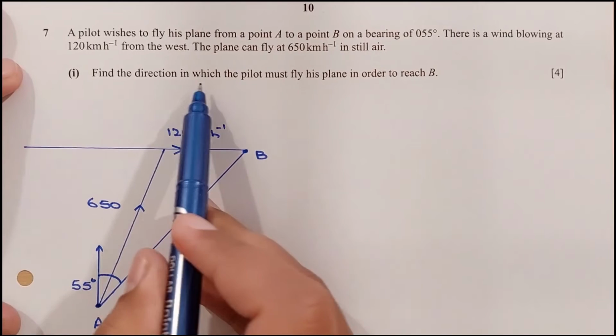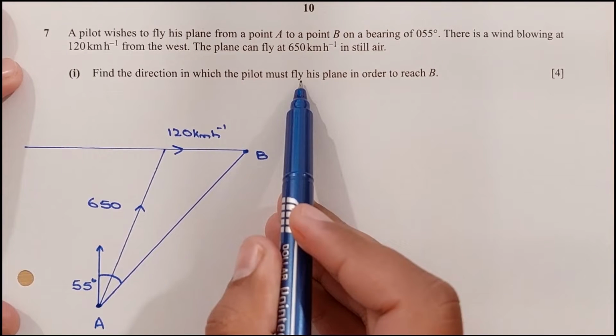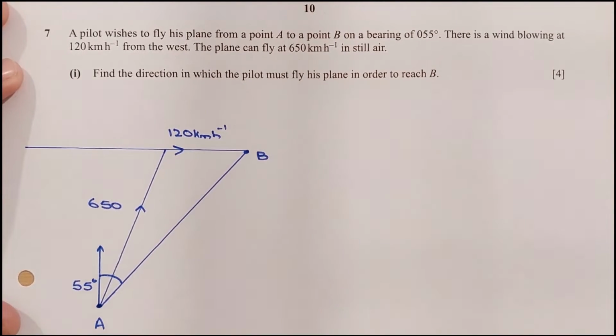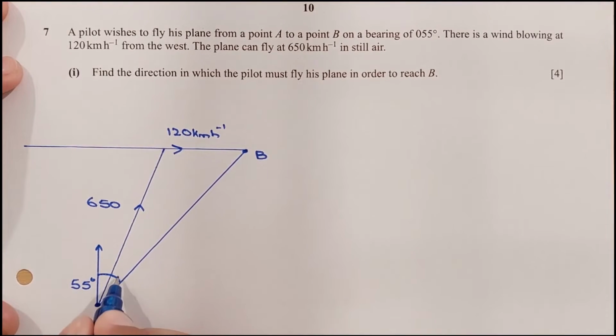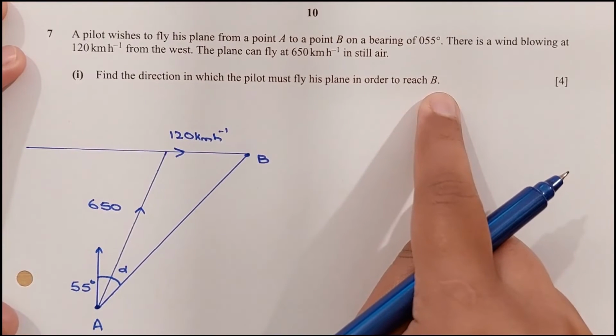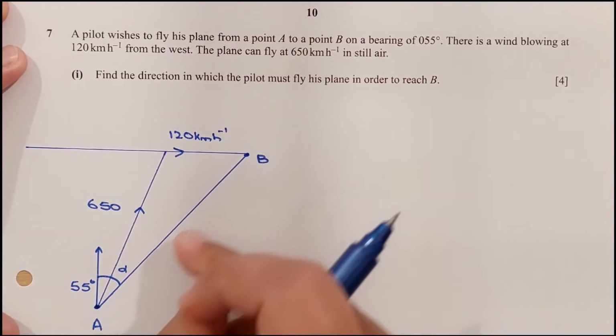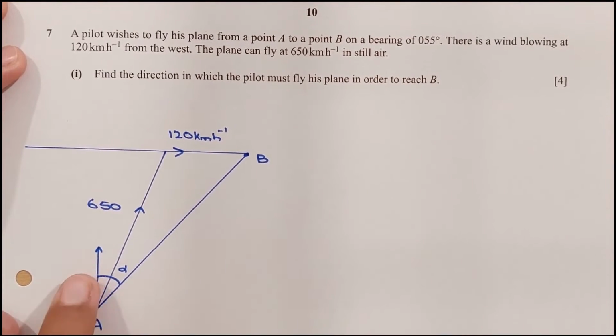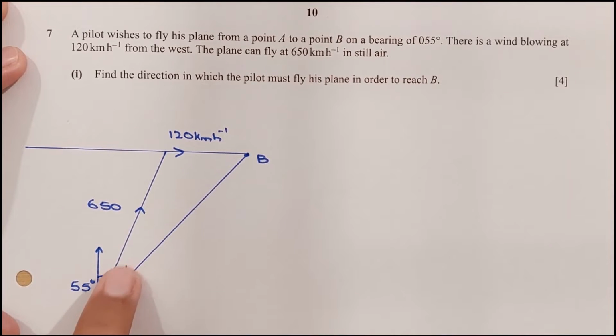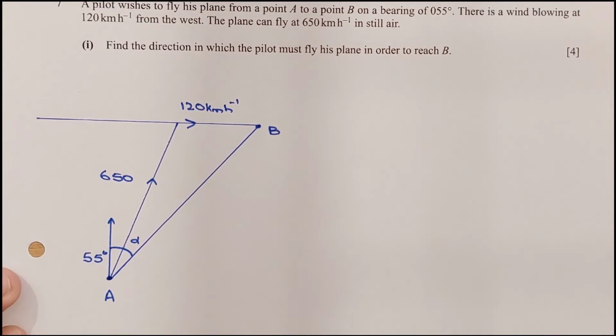Now for part 1, find the direction in which the pilot must fly his plane in order to reach B. So we have to find this angle, the direction in which the pilot must fly his plane in order to reach B. This whole angle is 55, so we have to find that angle alpha, right?